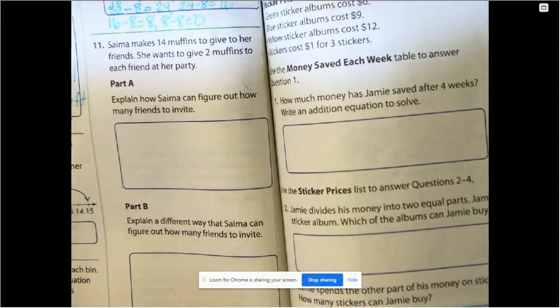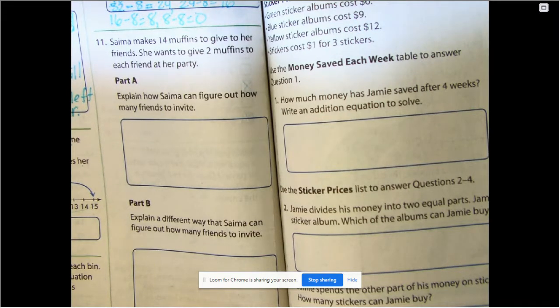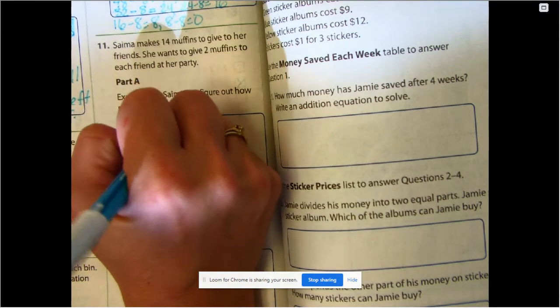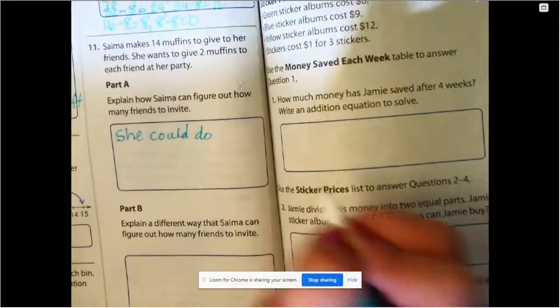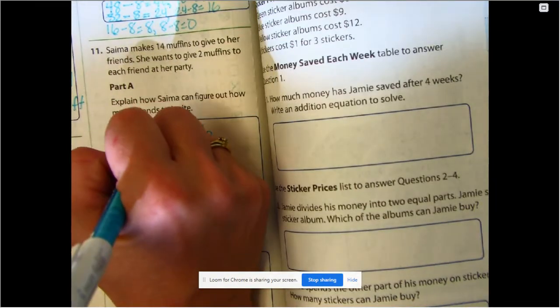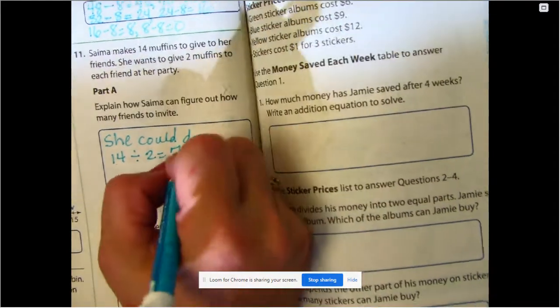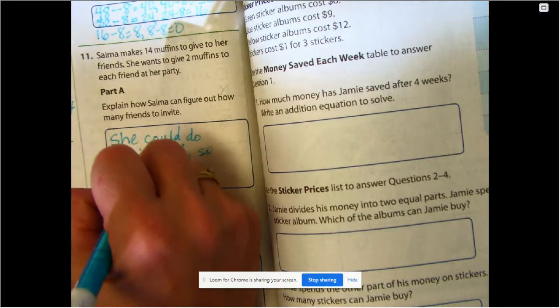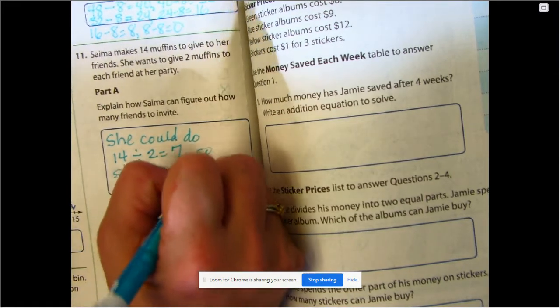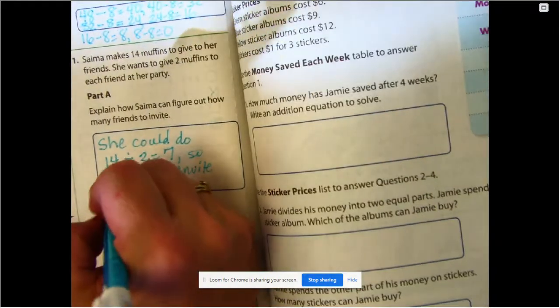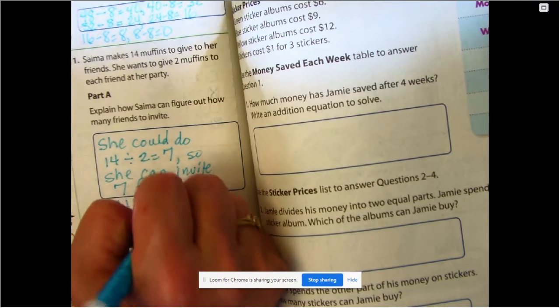Let's see here. Sema makes 14 muffins to give to her friends. She wants to give 2 muffins to each friend at her party. Explain how Sema can figure out how many friends to invite. All right. So she could do the 14 muffins divided up by 2s would be 7. So she can invite 7 friends.